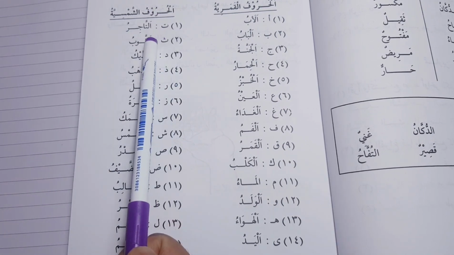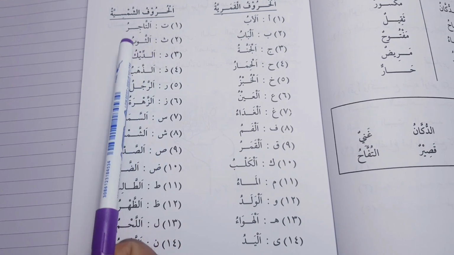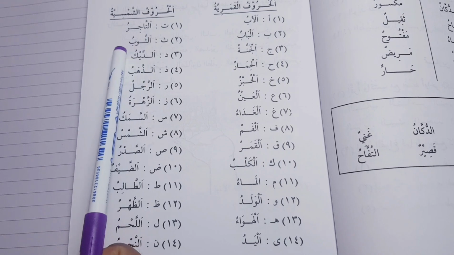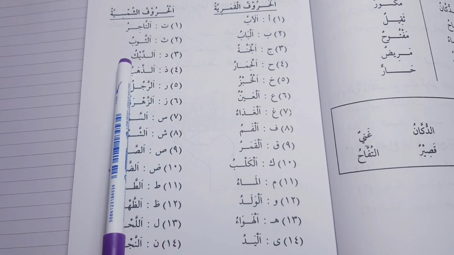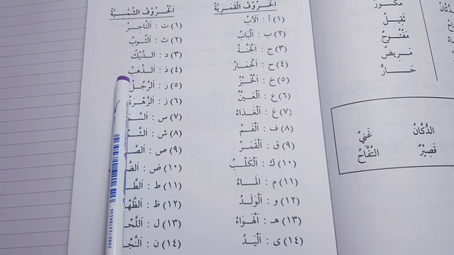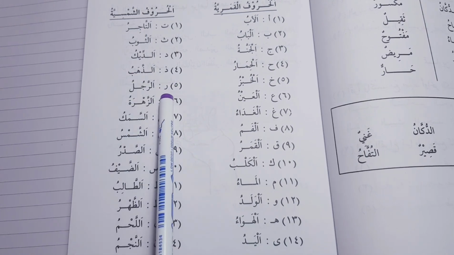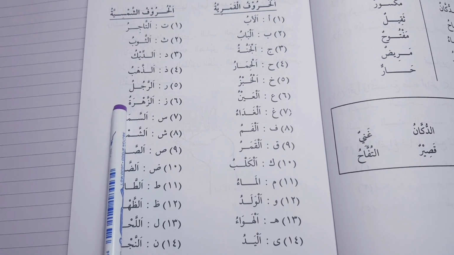Okay, ta, at-tajiru, the merchant. Tha, ath-thawbu, a piece of cloth or garment. Dal, ad-diku, the rooster. Dhal, al-dhahabu, the gold. Ra, al-rajulu, the man. Za, al-zahratu, zahra is a flower.